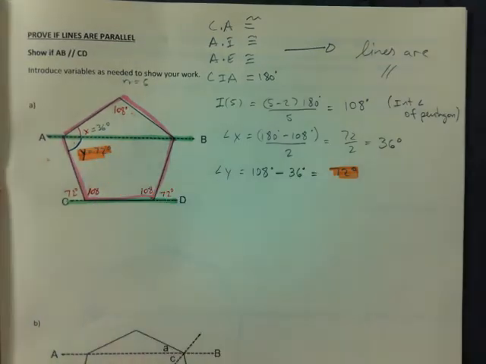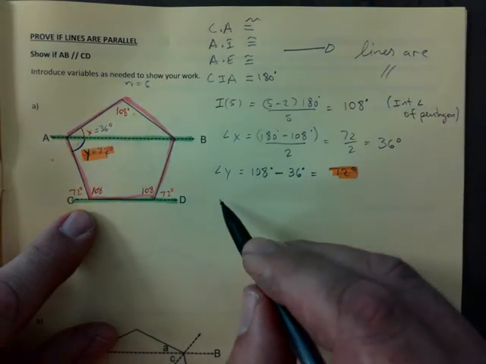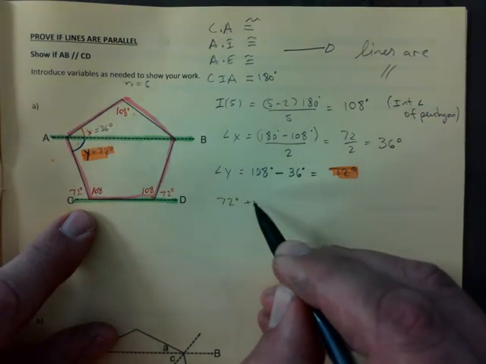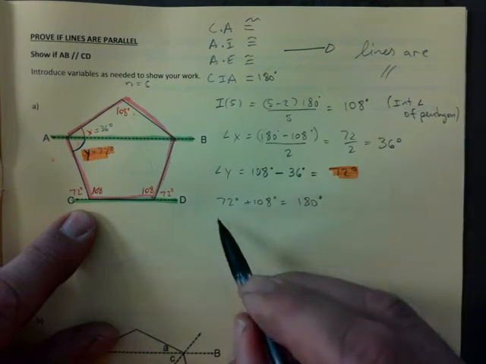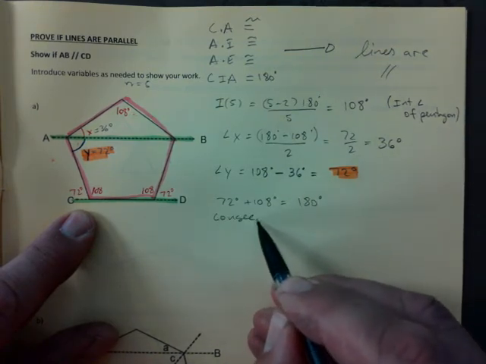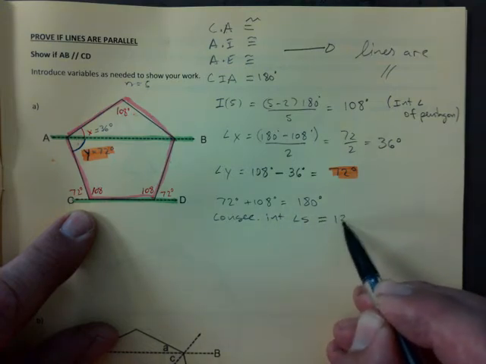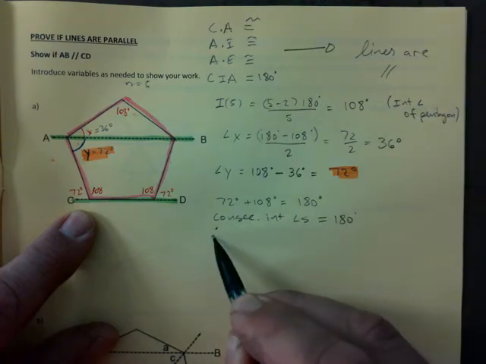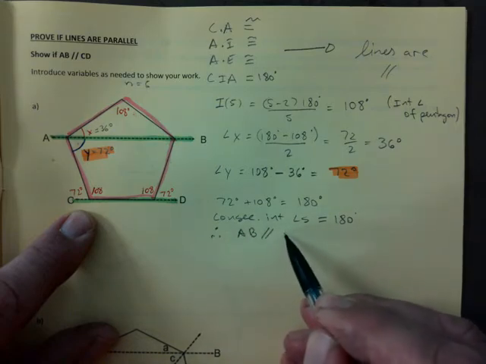Right? There's that 72. And now I can make a conclusion. Yeah. So 72 plus 108 is 180. Consecutive interior angles are equal to 180. Therefore, AB is parallel to CD.